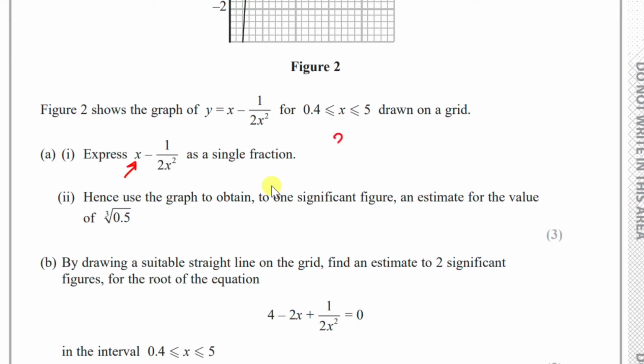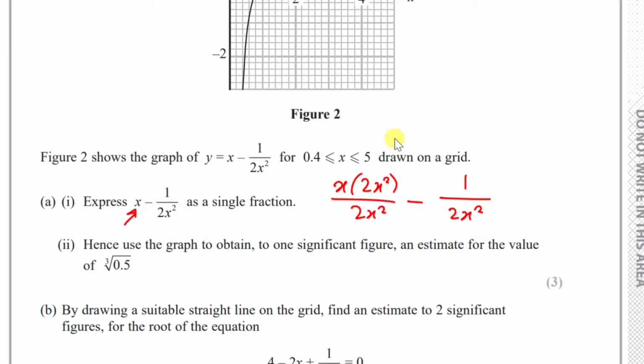So you're going to have x times 2x squared over 2x squared minus, and then just copy the other one, 1 over 2x squared. And well, x times 2x squared is 2x cubed. So your final answer should be 2x cubed, and then combine it, minus 1 all over the common denominator. So that's it, that's our A done.